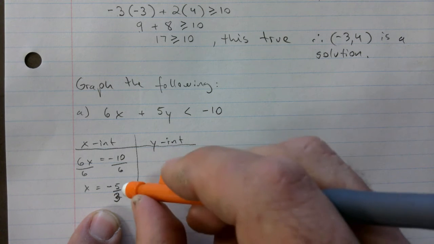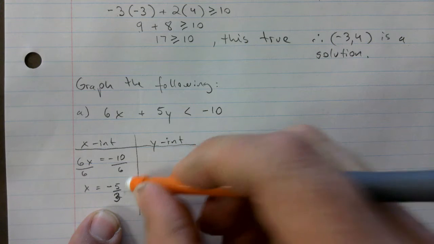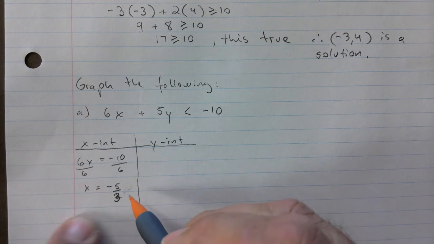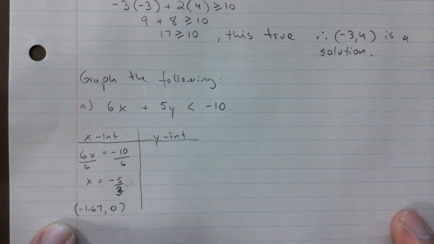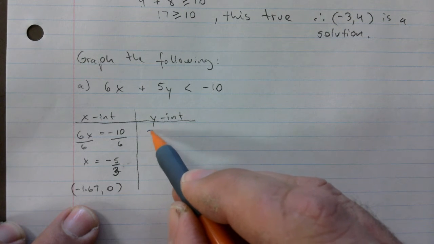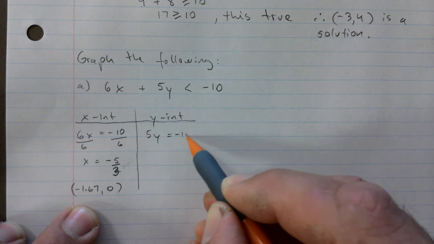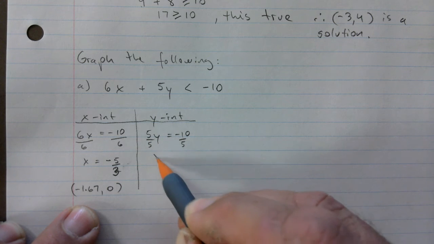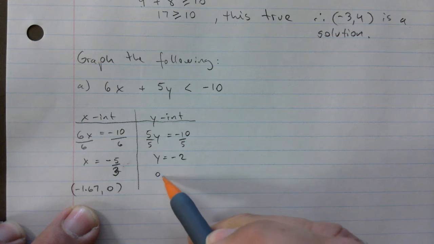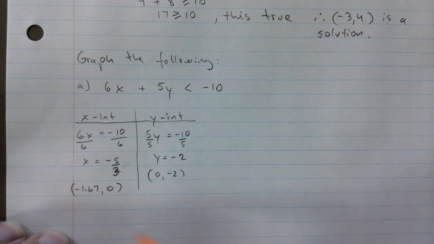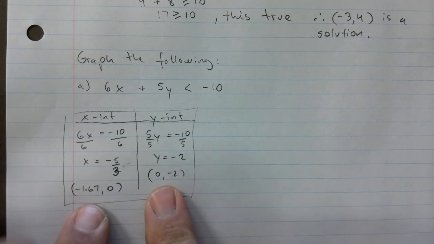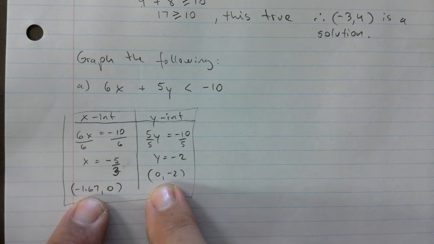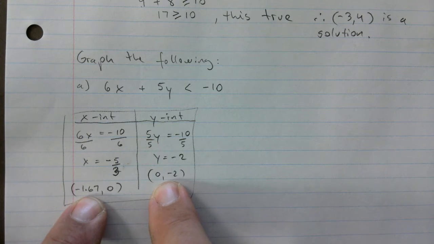You end up with negative 5 over 3. We'll just leave it at that. Or that would be negative 1.67, right? So we can do that, negative 1.67, 0 for our x-intercept. And the y-intercept, we have 5y is equal to negative 10. Divide both sides by 5. Y is equal to negative 2. You have (0, -2). You have your intercepts. In my opinion, if you want to be successful later on, this is a must, to find the intercepts real quick.